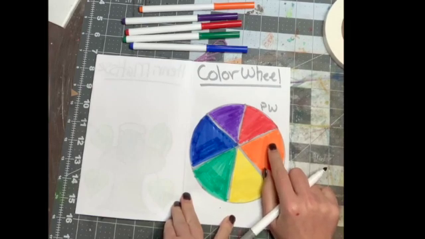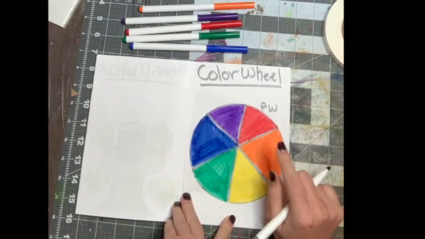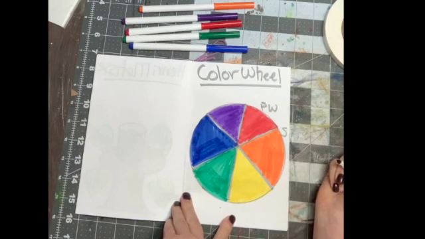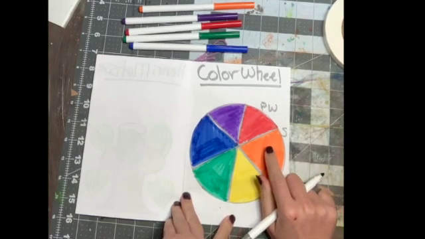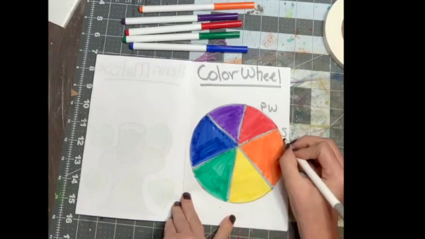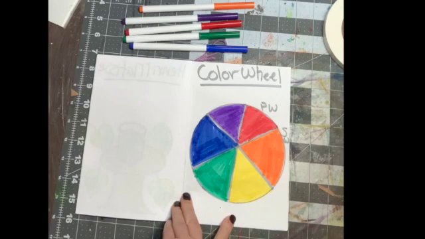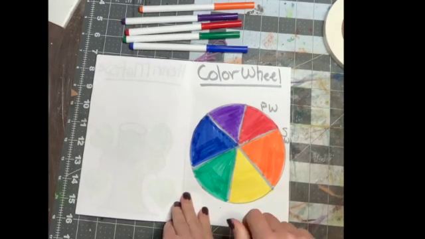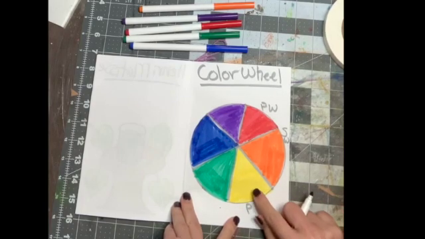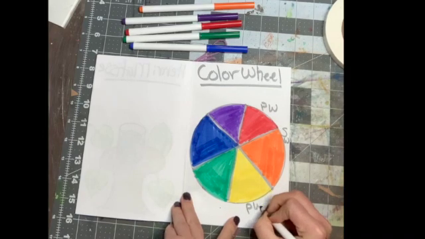Orange, let's see, is it primary or secondary? It's secondary, so I'm going to put an S right there, it fits there. Is orange warm or cool? It's a warm color, so we're going to put a W right there. For yellow, is yellow a primary or secondary color? It's a primary color, so we put a P. And then is it warm or cool? It's warm, so we put a W.